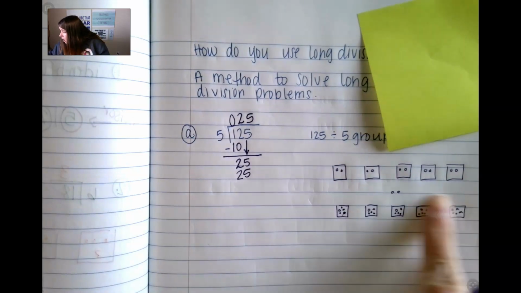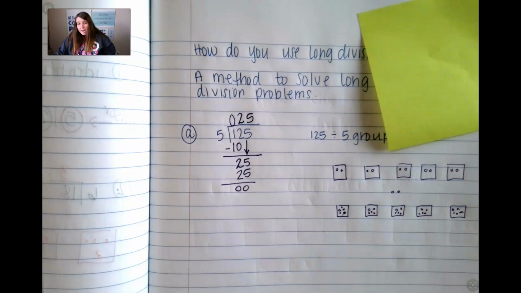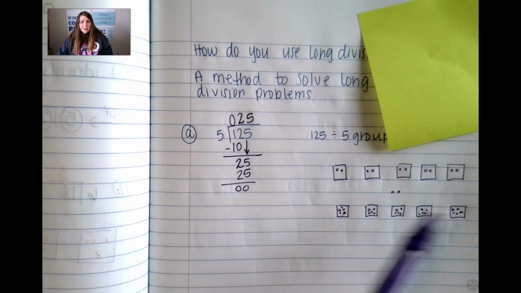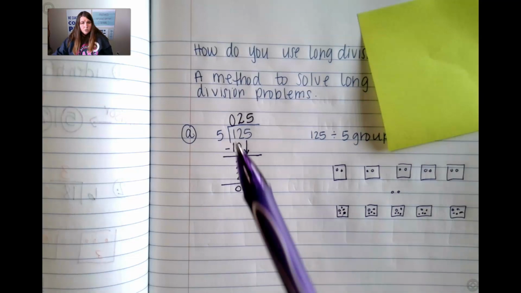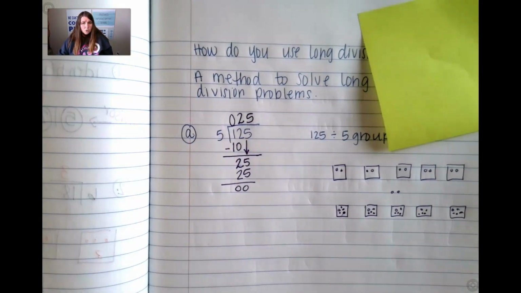I've used up all of my pieces, so I don't have any pieces left over. That means that I've used them all up. So all of my pieces are now into these boxes. So when I do 5 times 25, I get 125. So when I split 125 into 5 equal groups, that means that there are 25 pieces in each group.